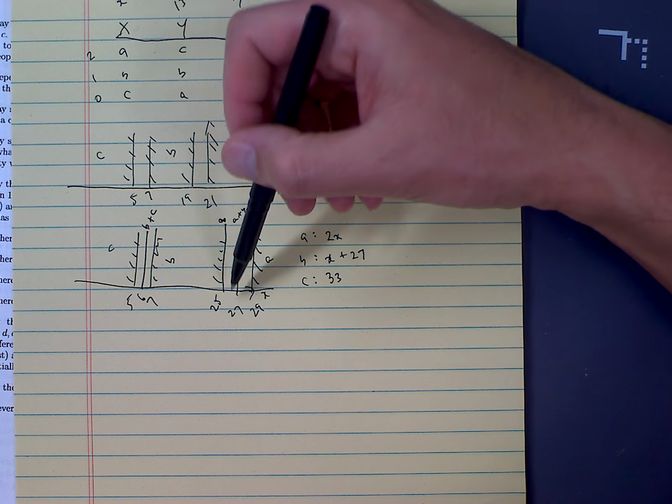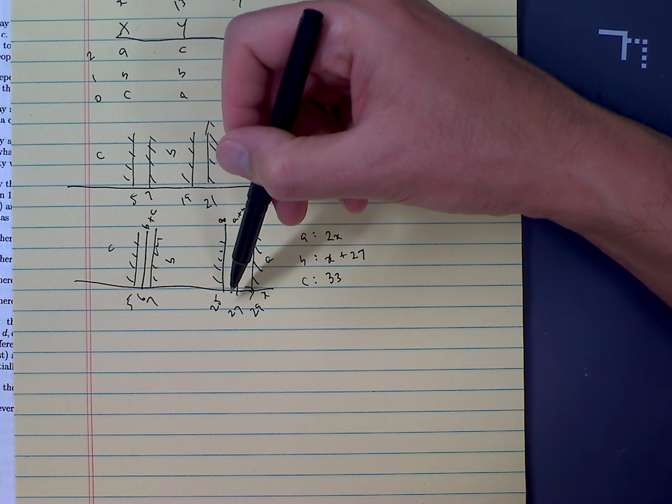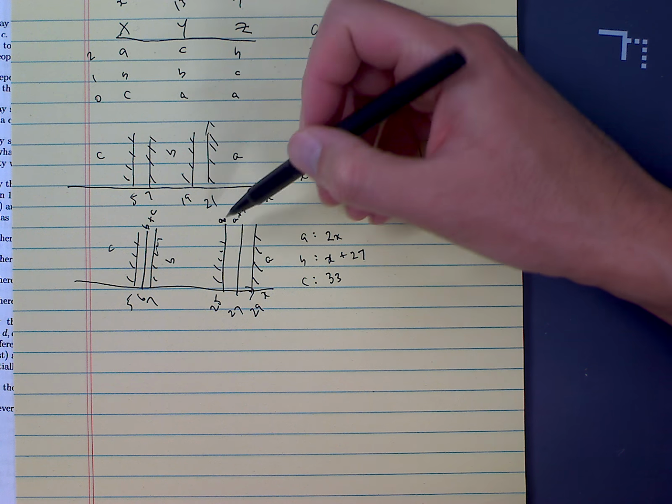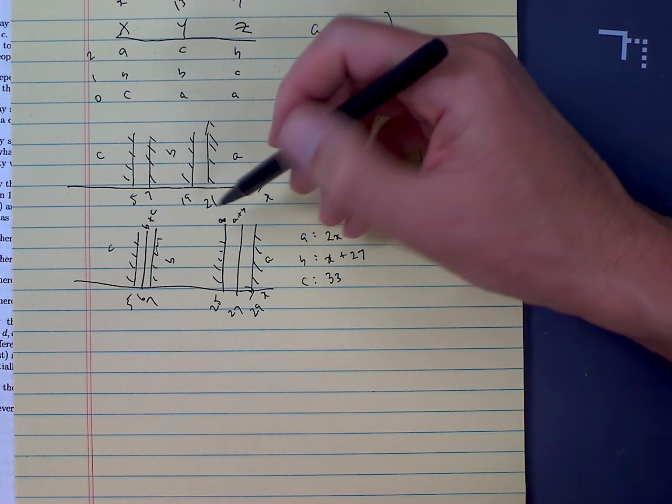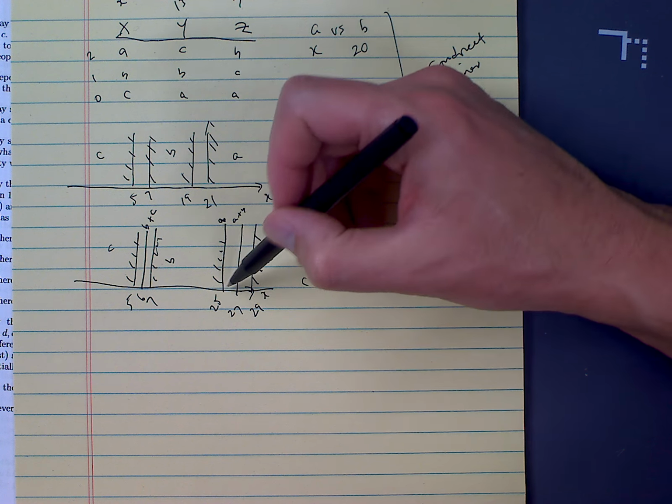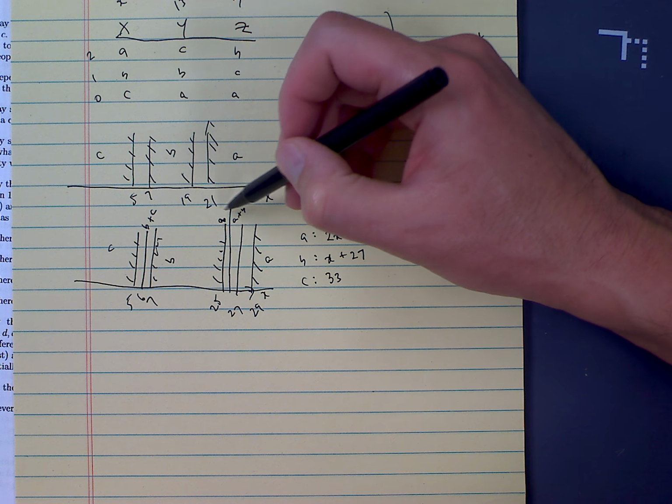How about some other ones? How about 26? If X is 26, then B wins. Yeah, okay. I guess that's what you were saying, right? It's not just 25. So B wins here.